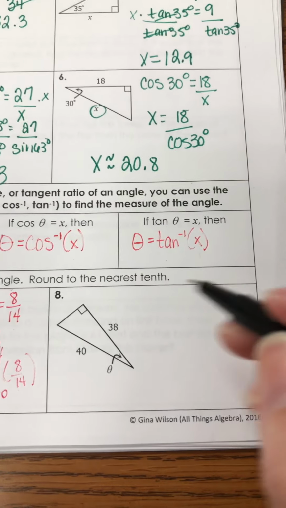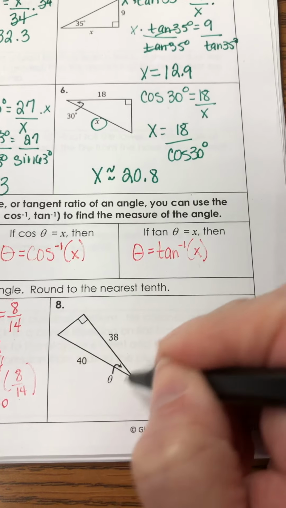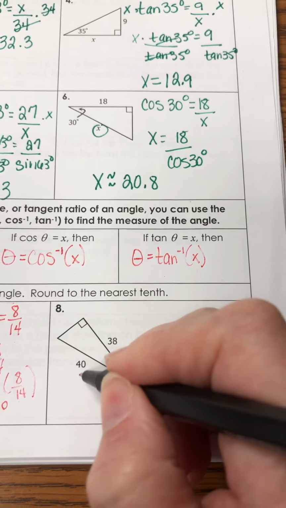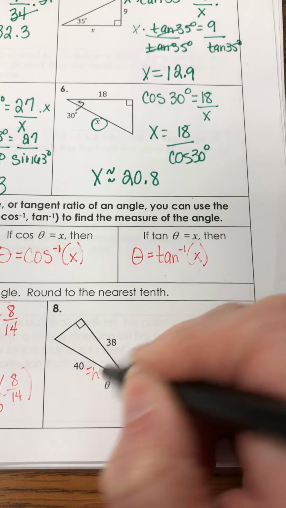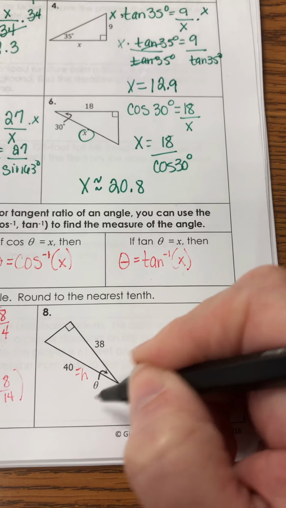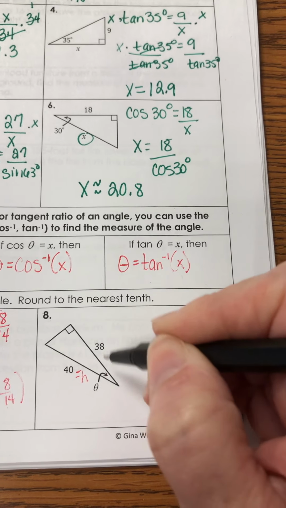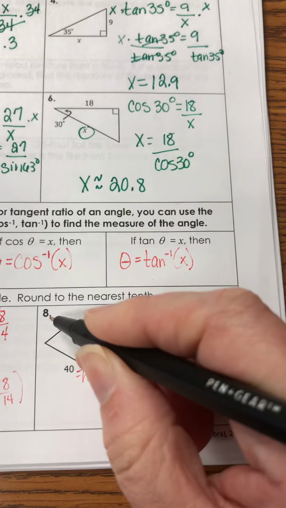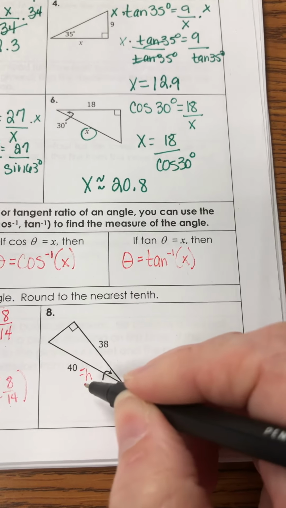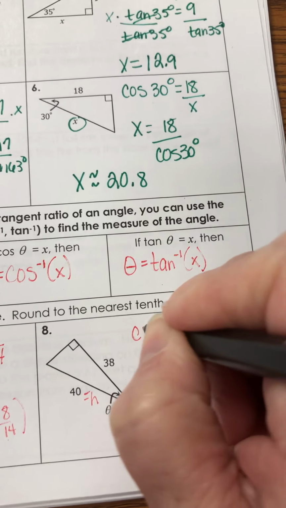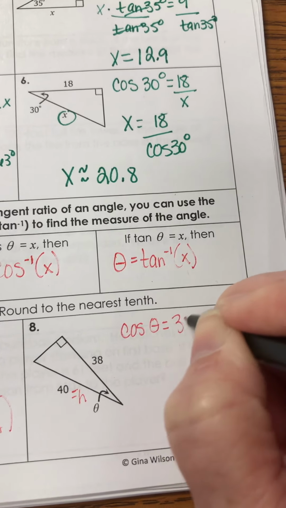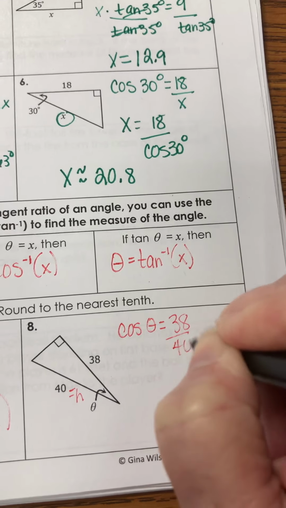Let's look at number 8. Here's theta. I'm looking for theta. Let's see what side lengths I'm given. This right here is my hypotenuse, so I'm going to use sine or cosine. Let's see what 38 is in relation to theta. Notice that 38 is adjacent to theta. This is my opposite. So if I have adjacent and I have hypotenuse, I have cosine. So the cosine of theta is equal to the adjacent over the hypotenuse.